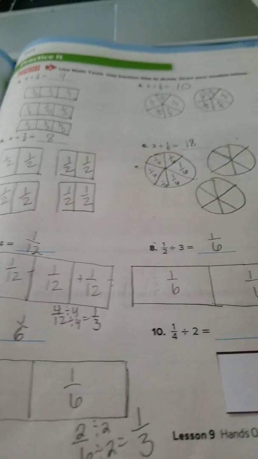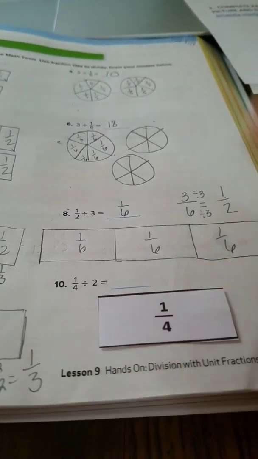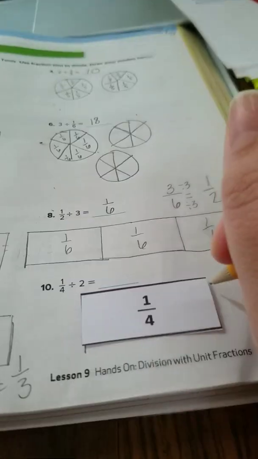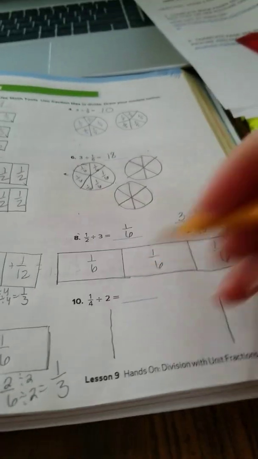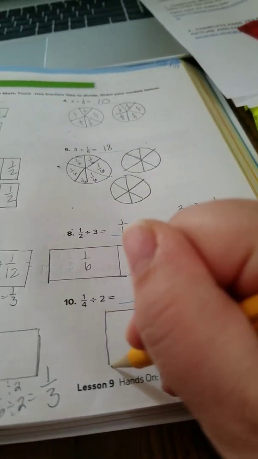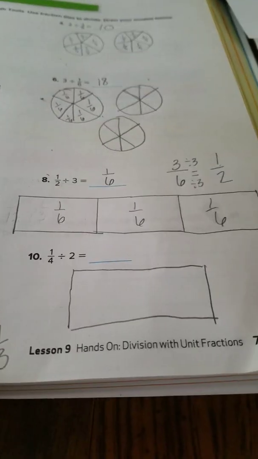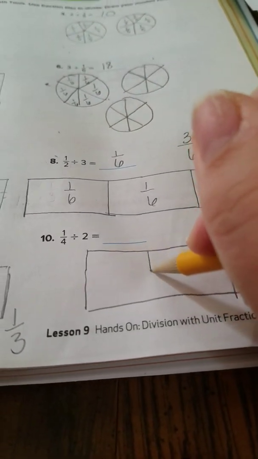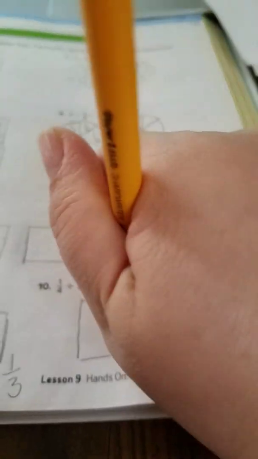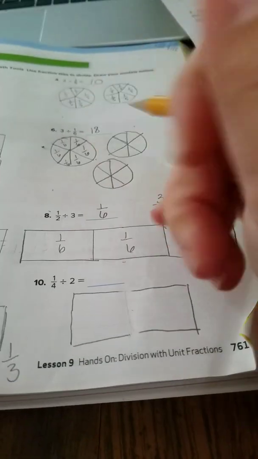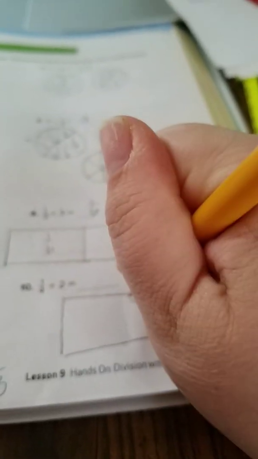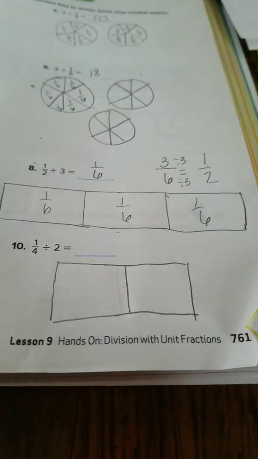And number 10, our last one of practice together, the 1/4 bar. So I'm going to trace this 1/4 bar. One-fourth. There's my 1/4 bar. I need to divide it into 2 equal pieces. So I'm going to try to do it as equal as I can. This piece looks a little bit bigger than that piece. So I'm going to erase it. Move my line over just a smidgen. That's a lot better.